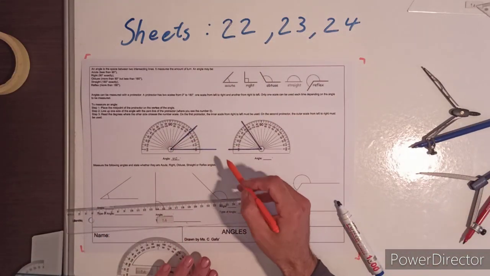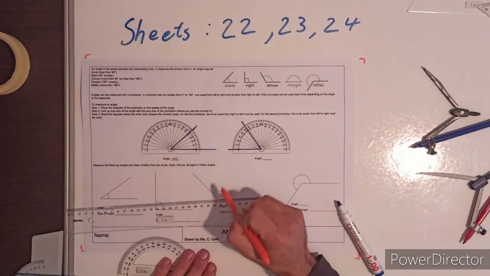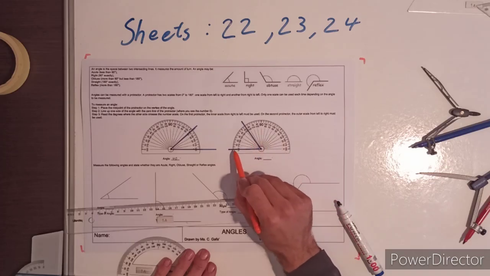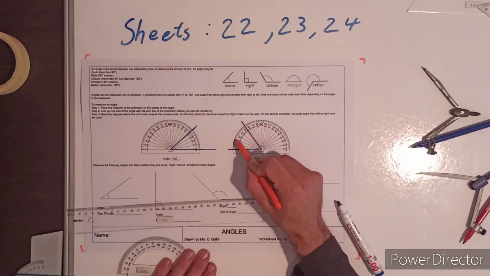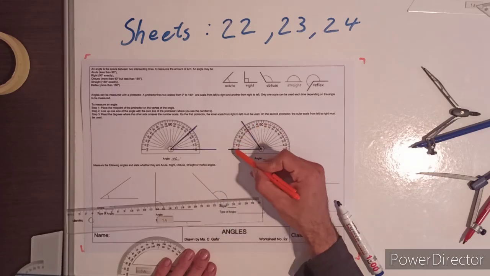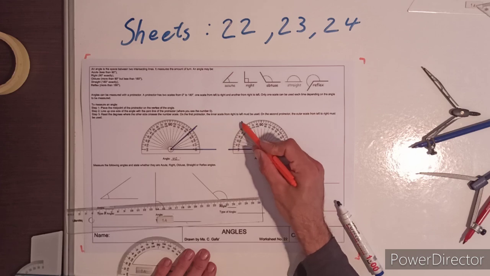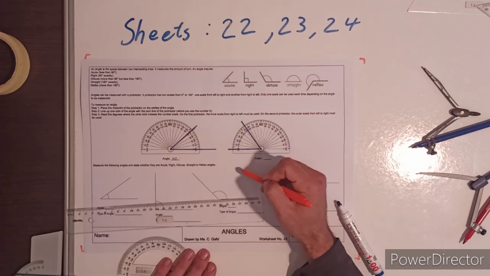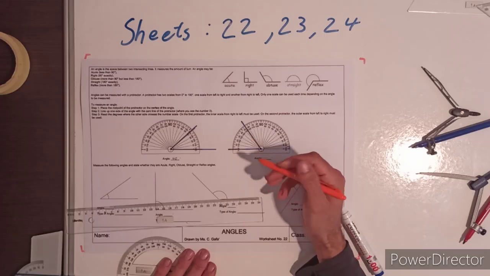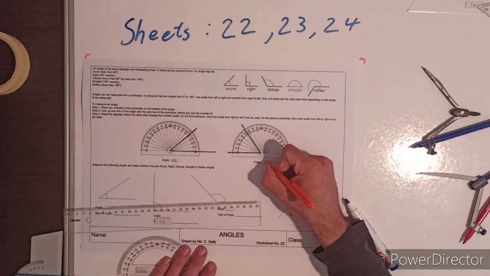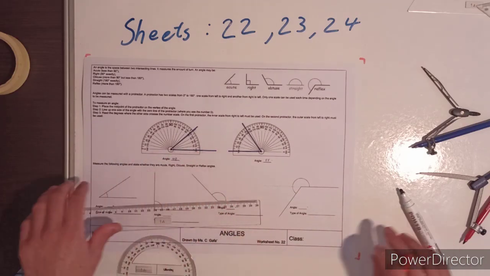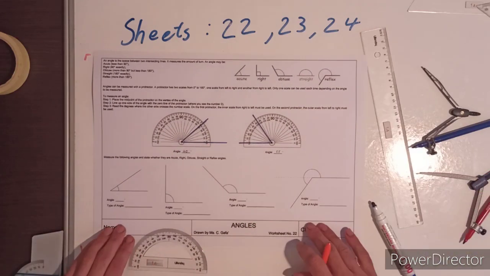This time, instead of hitting the 0 scale on the inside, which happens to be on this side, it hits the 0 on the outer scale. So we're going to use the outer scale for our measurement. You start from 0, you move up until this line hits a point on the scale. In this case, it hits the point where it is 55 degrees. So all we have to do here is write 55 degrees. Okay, so this is the first part of the exercise.